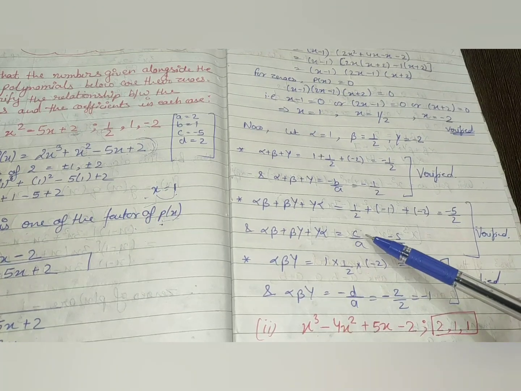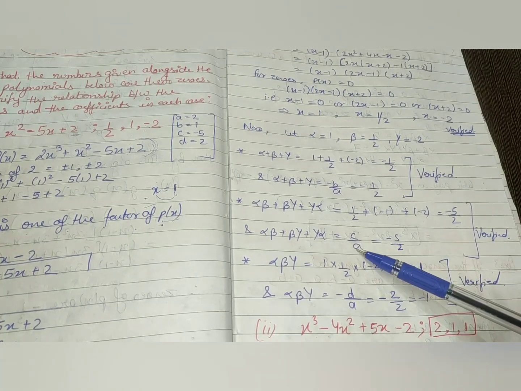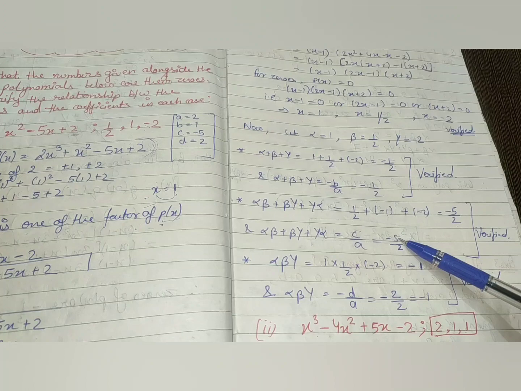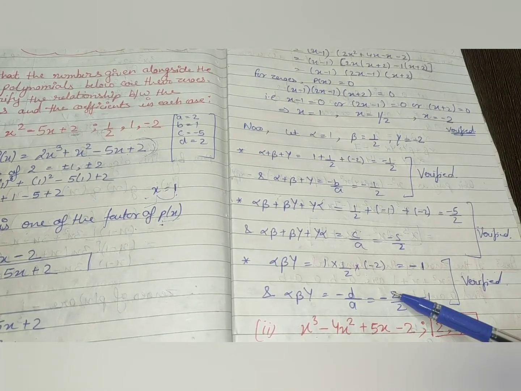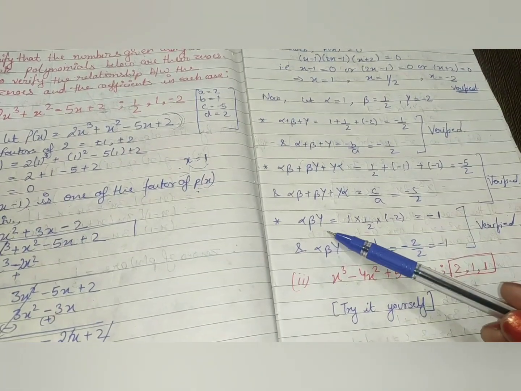Now use relation C upon A. Put the value of C, that is minus 5, and the value of A is 2. Again same, means verified. Now the third relation is alpha, beta, gamma.